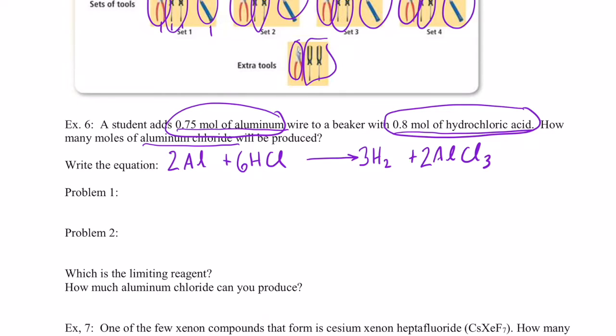Now, we have 0.75 moles of aluminum, and I have 0.8 moles of HCl. Which one will produce the least amount of toolkits? Which one will produce the least amount of product, aluminum chloride? So let's do the problem twice. Once for the aluminum and once for the hydrochloric acid.